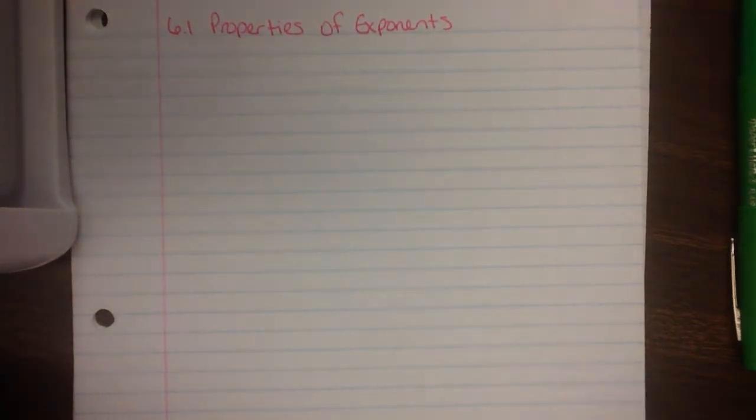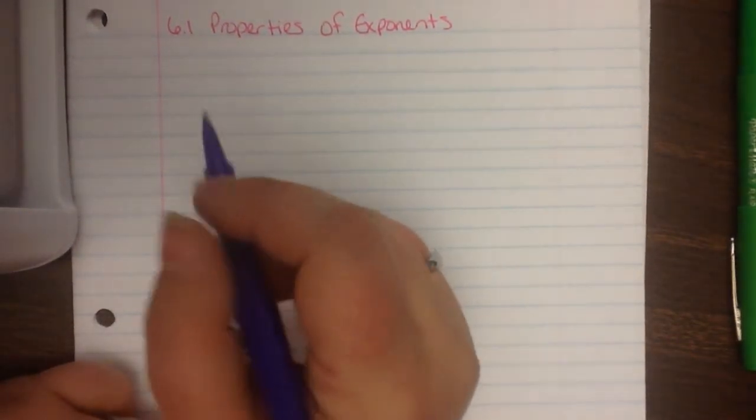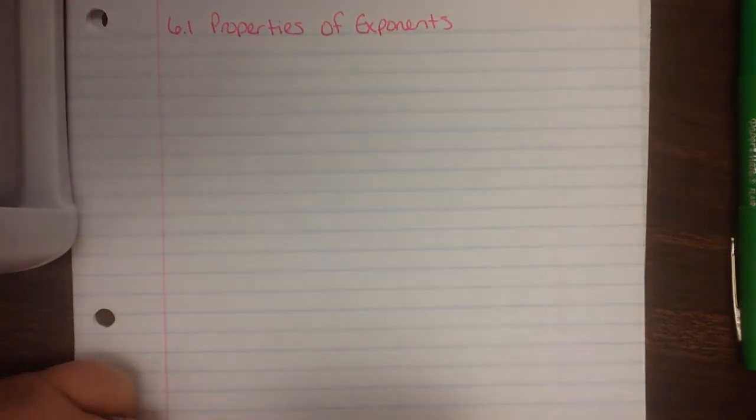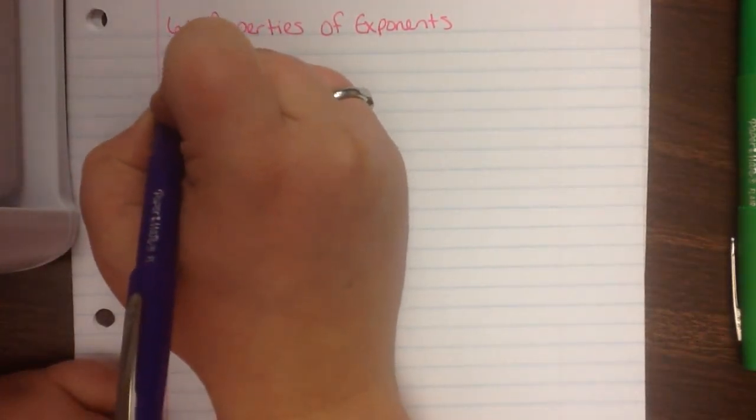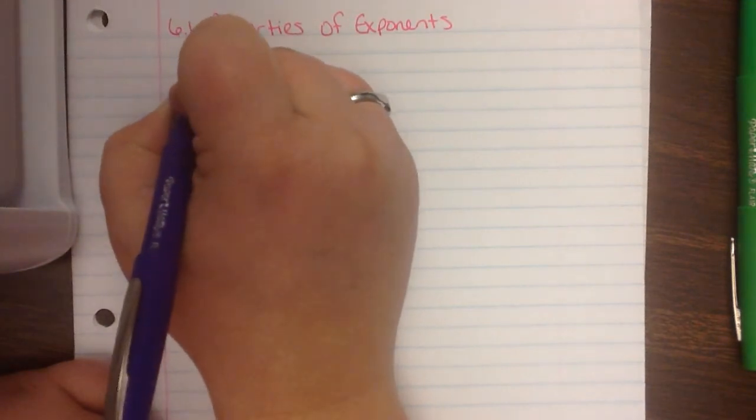Today we're going to review properties of exponents. You've done this in Algebra 1, so it may start to look familiar. The first one we're going to talk about is when you are multiplying your bases.